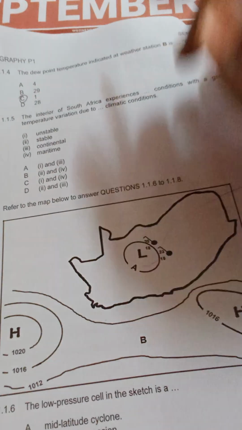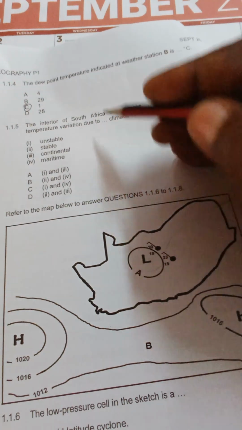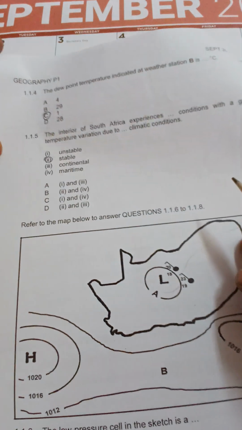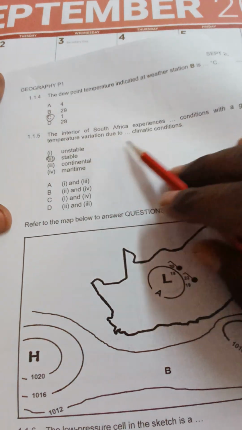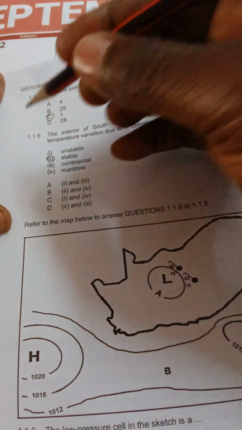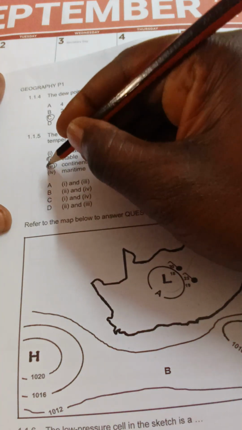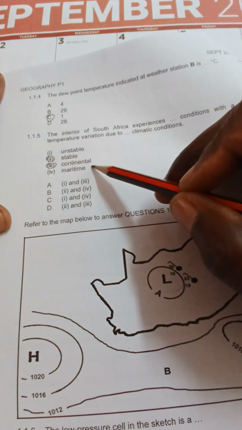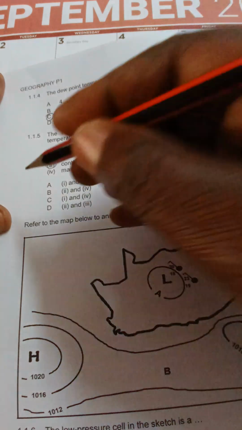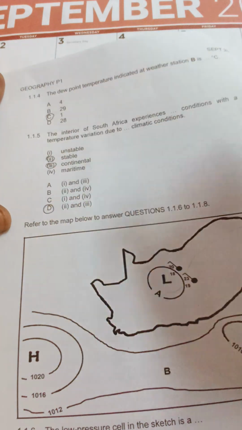Let's go back to the question. Here, the interior of South Africa is obviously going to be stable. Why? Because of the clear skies that you have seen there. Then a greater temperature variation is due to, of course, continental, because it's coming from the continent and blowing towards the coast. So that is 2 and 3 in Roman numerals, which is our D.